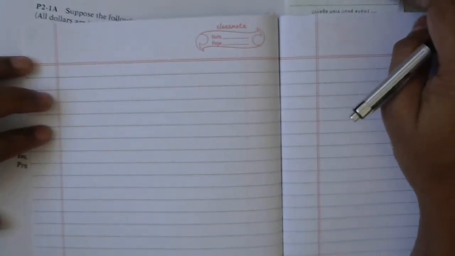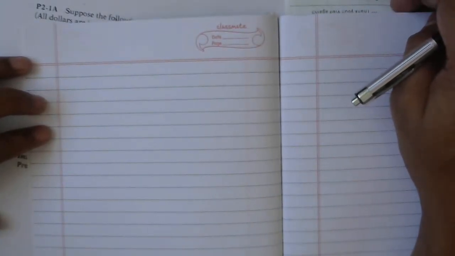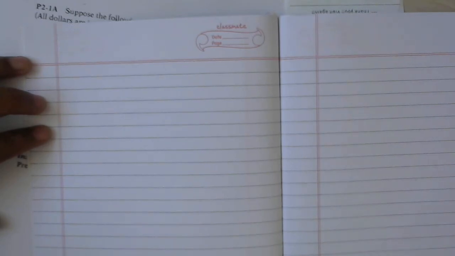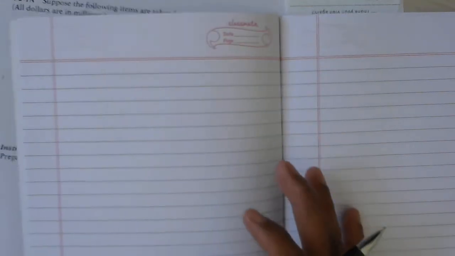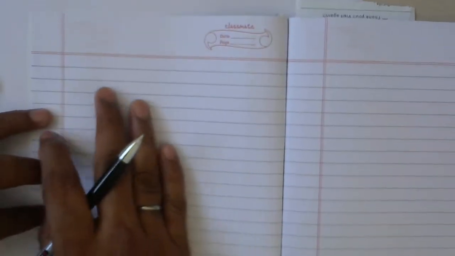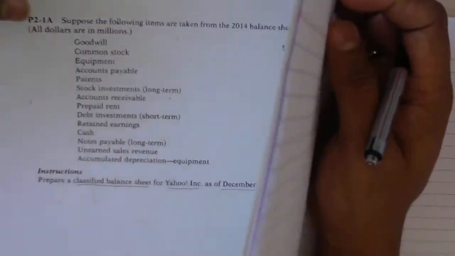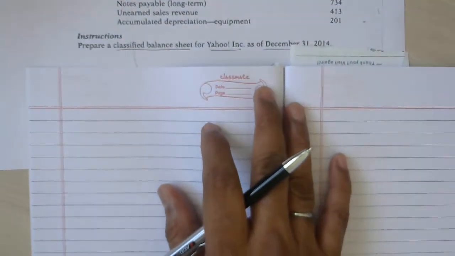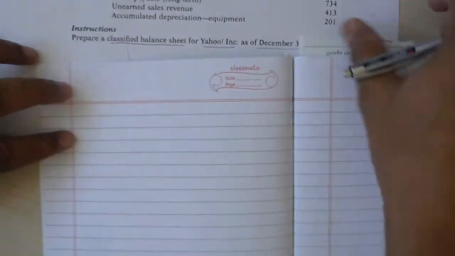I'll do everything on a very basic level. I'm not using any computer or software. If you've seen my videos, I'm very much supportive of and interested in coding. But for this accounting cycle, I don't think any coding is needed because right now our focus is on learning the concepts. So let us start with this. The question here is a classified balance sheet of Yahoo Inc.